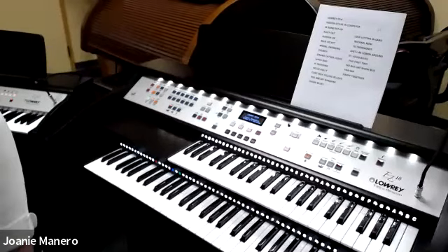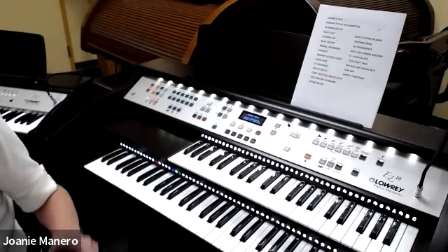Well, that's an interesting question. When you use song setup, it selects a sound, I'm sorry, for that quote unquote particular song.